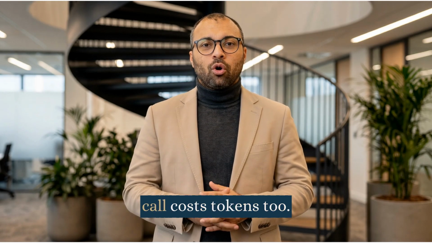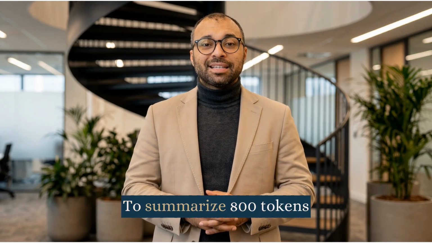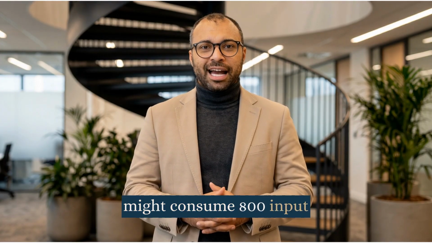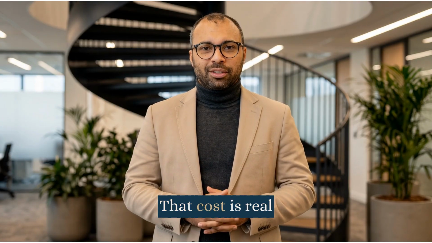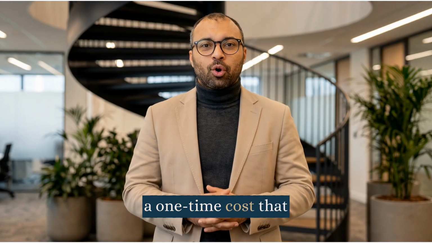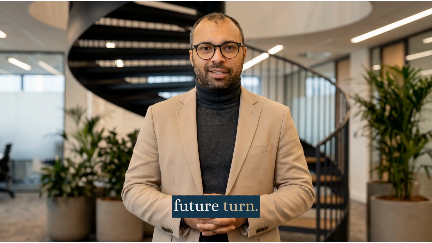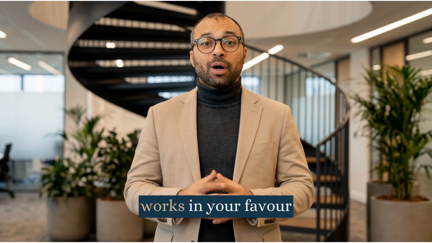The summarization call costs tokens too. To summarize 800 tokens of history, you make an API call that might consume 800 input plus 150 output tokens. That cost is real, but it is a one-time cost that saves you on every future turn. The math almost always works in your favor after 2 or 3 turns.